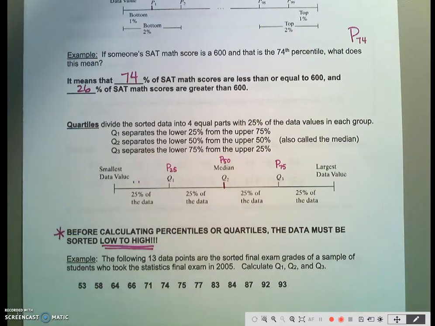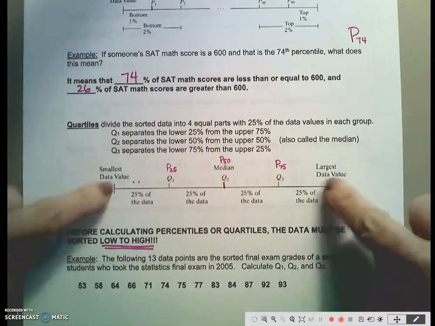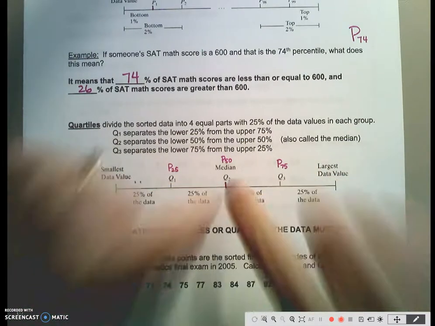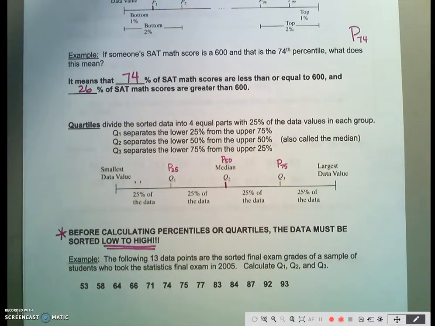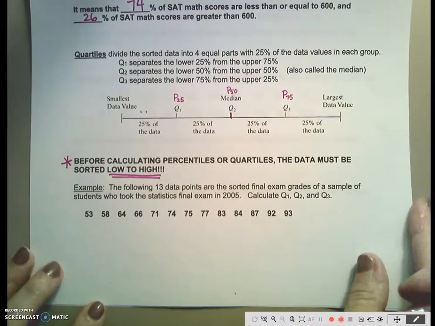And let's say the only skill you had, no calculator, was that you knew how to calculate a median, because you can walk your fingers in to find the median. So how can we find Q1, Q2, and Q3 if our only skill is finding a median? Here's a quick example we're going to do just by hand.